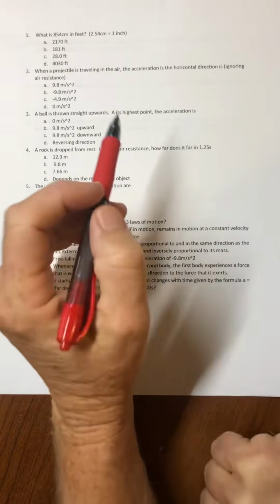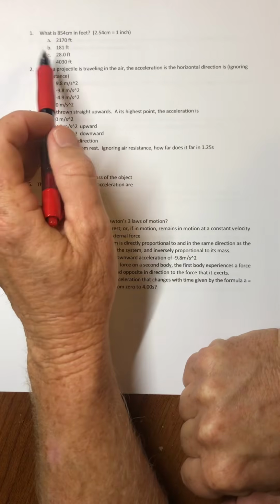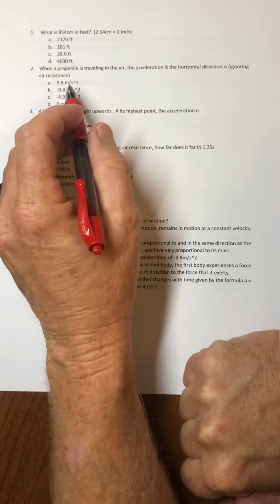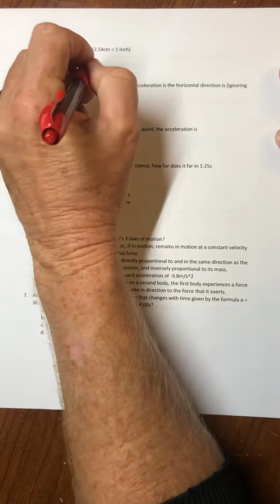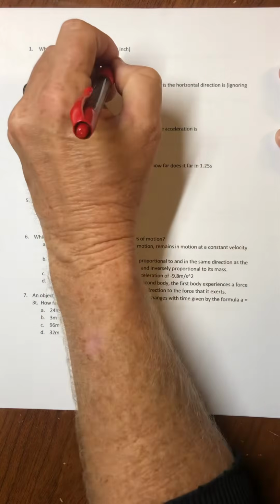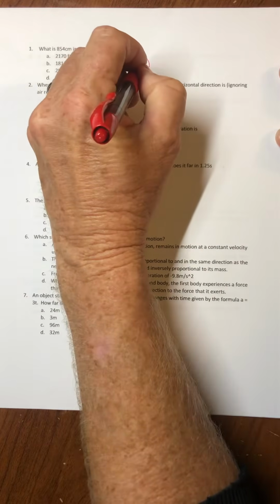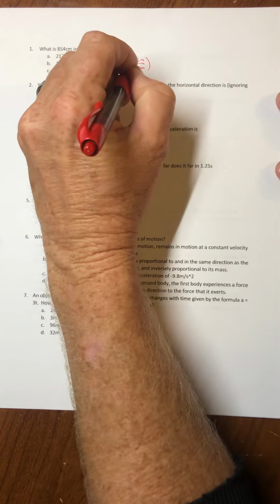All right, so I'll do number 1 here first. This one is straight from chapter 1, unit conversion. It says, what is 854 centimeters in feet? All right, well, maybe I'll have enough room to doodle here, but my point was look at what units you have and put that on the bottom, and put on top what you want to convert it to.